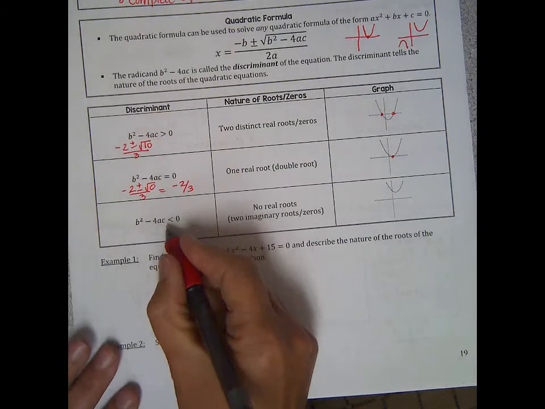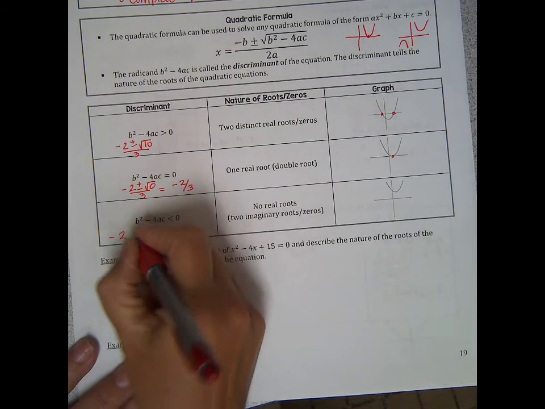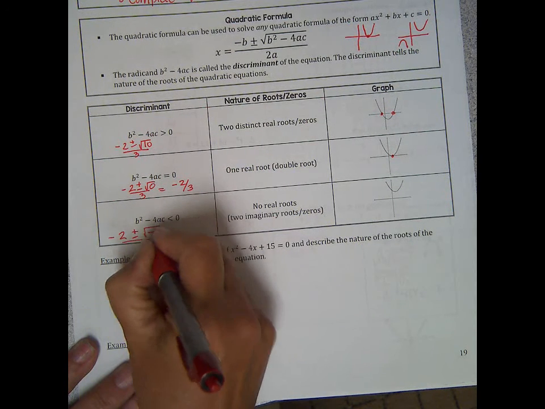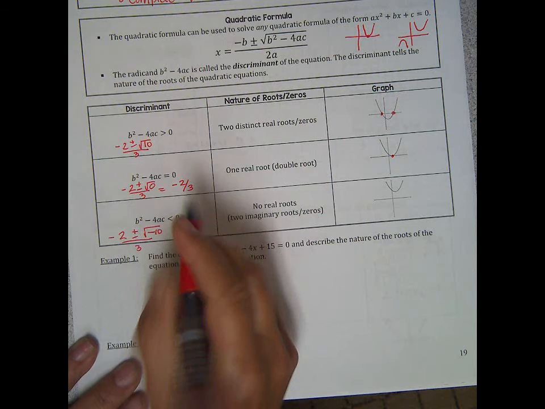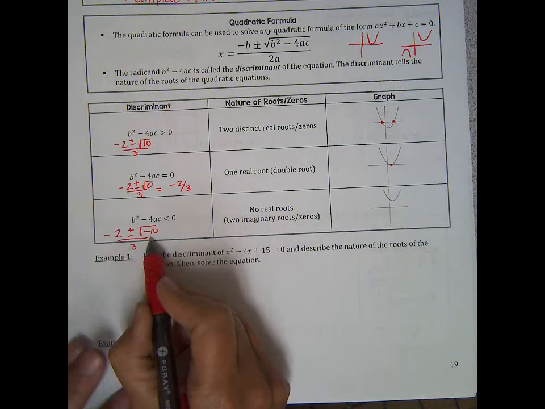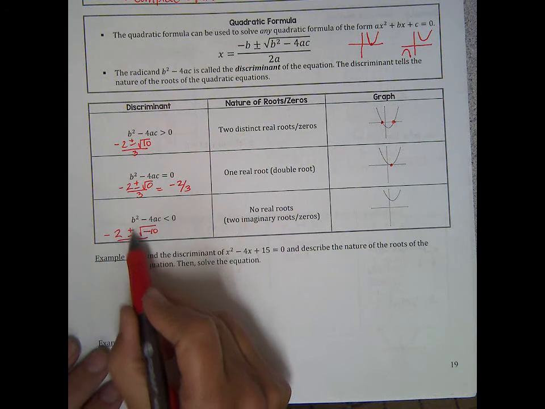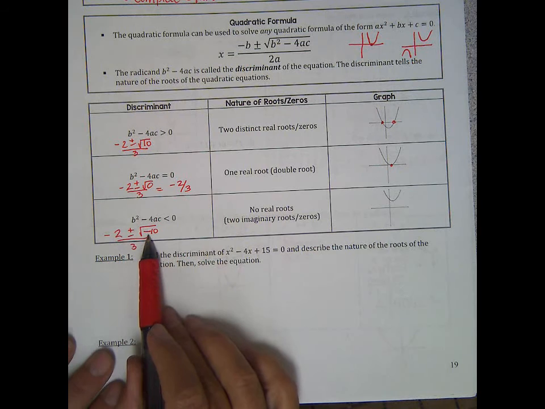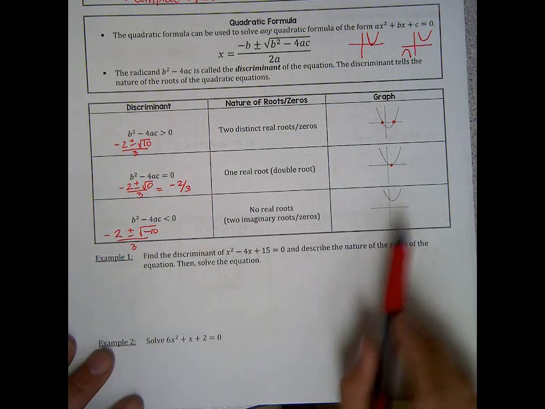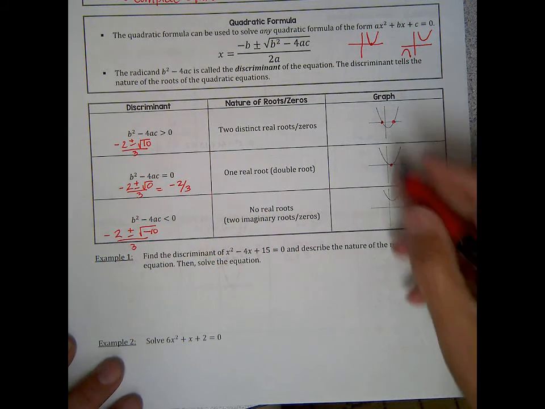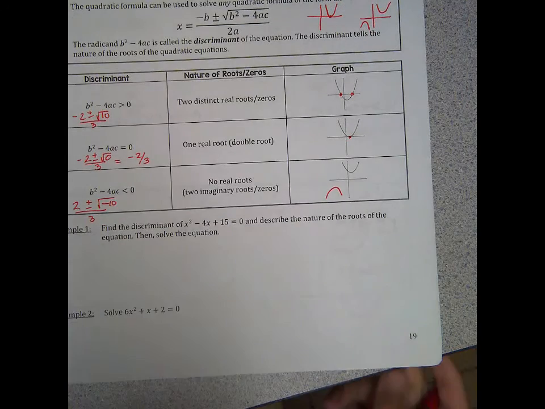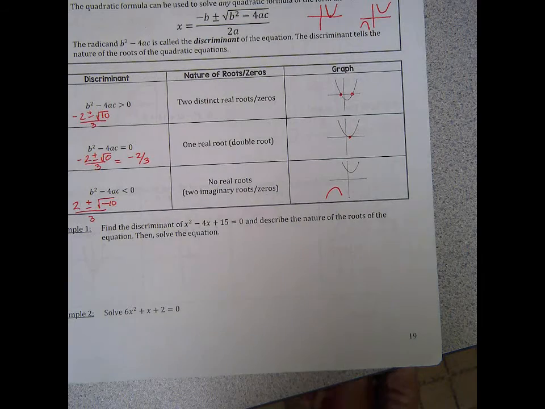But if it's negative, like if you have negative 2 plus or minus the square root of negative 10 over 3, that's going to give you imaginary roots. And there's two imaginary roots because you have the plus and minus, and it's a negative square root. And when that happens, then you're not going to hit the x-axis at all. So first we're going to try to find the discriminant of this thing and describe the nature of the roots of the equation, then we're going to solve it.